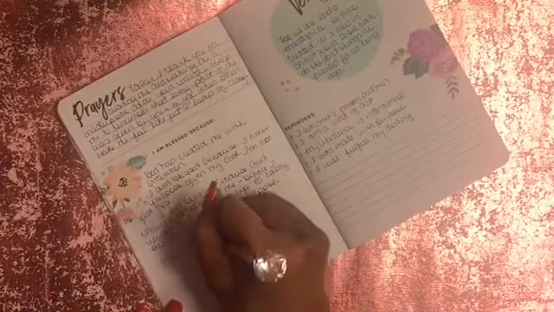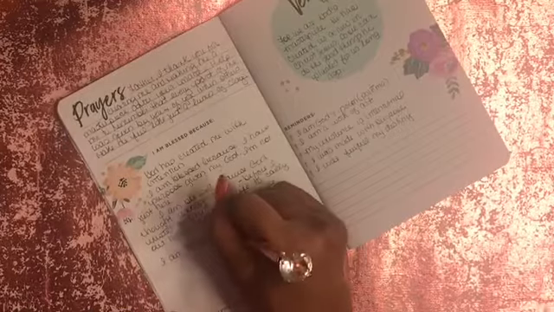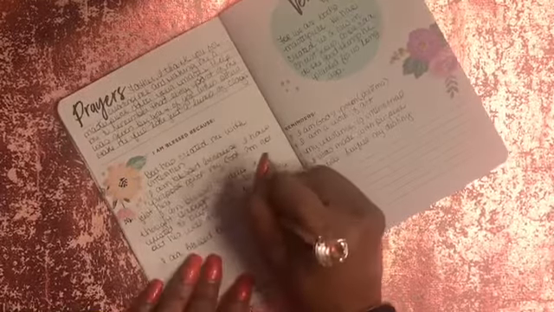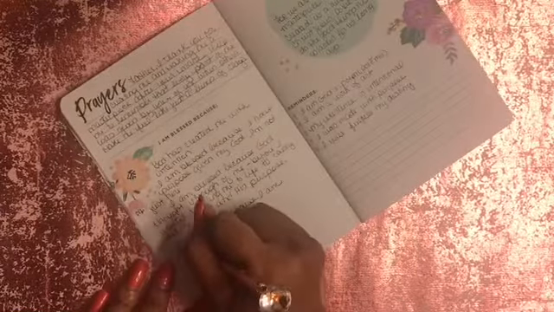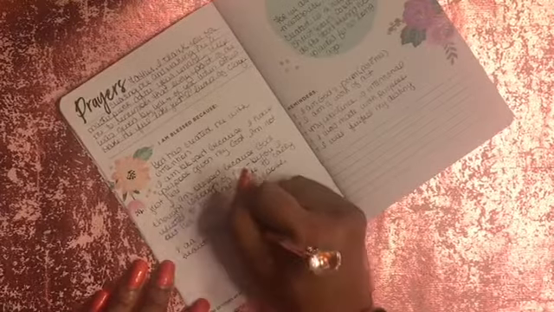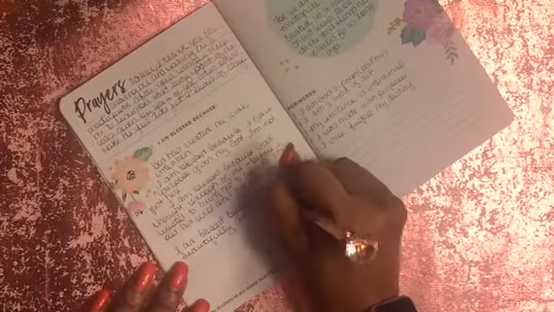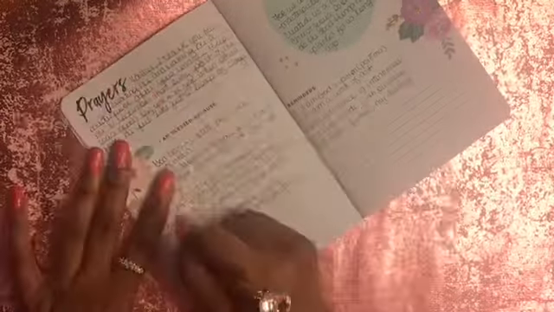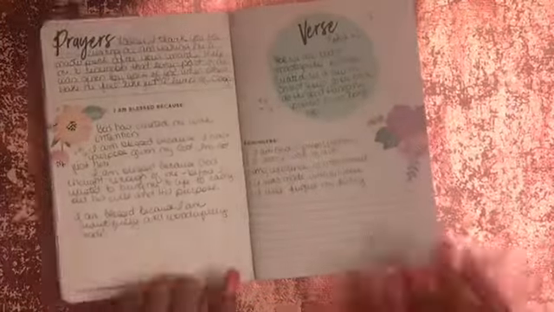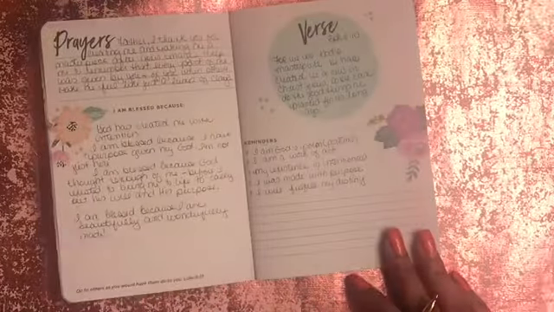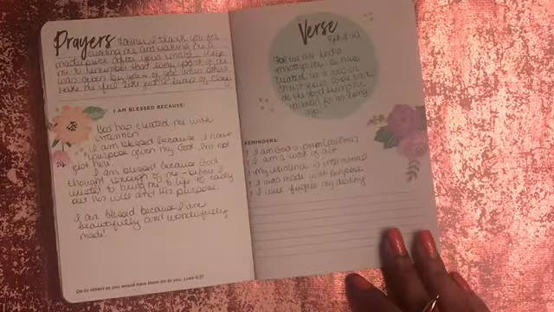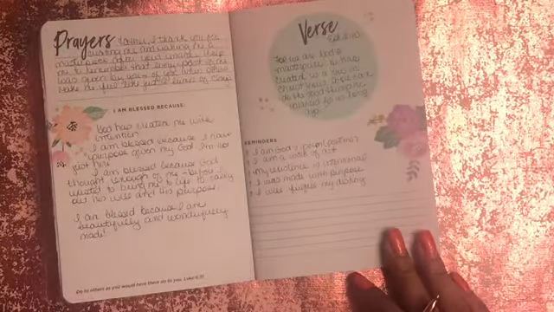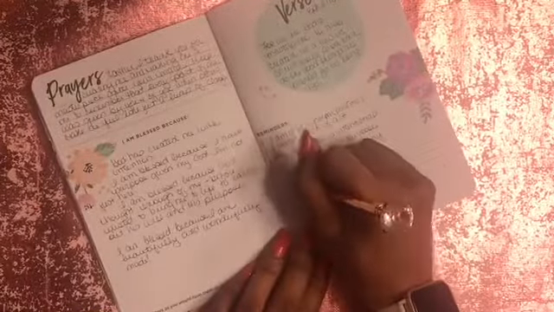This one isn't as personal as some others may be. So I'm okay with you guys getting a sneak peek into my time with God, just to give you an idea of what you can write if you've never done a devotional journal before. This is just an idea. You do not have to follow what I'm doing here. It's just whatever comes to you.